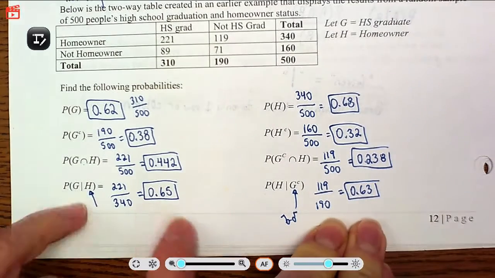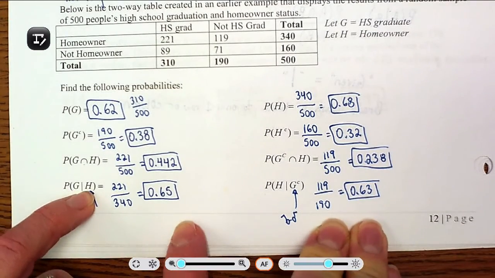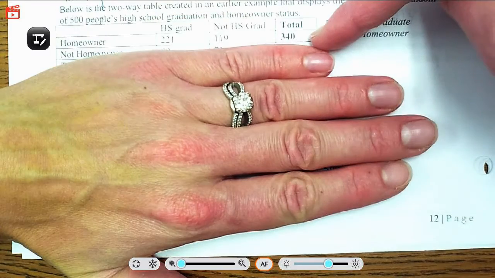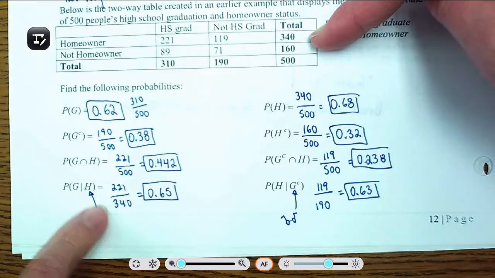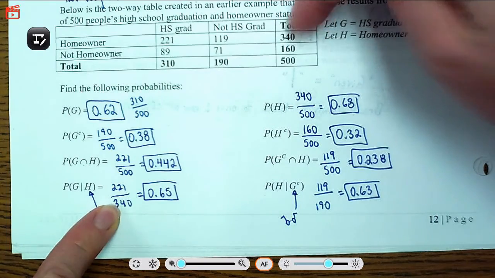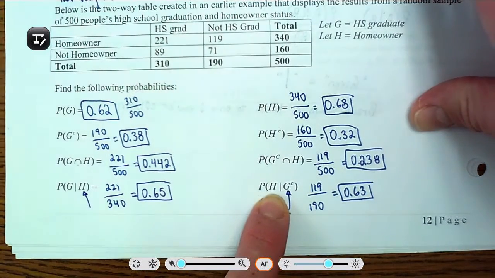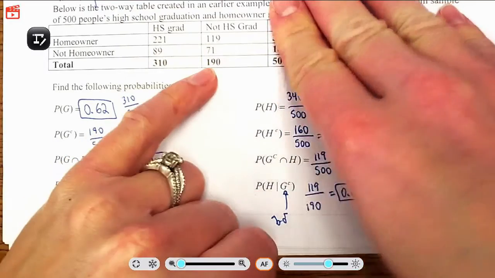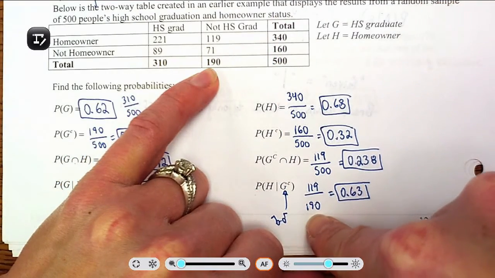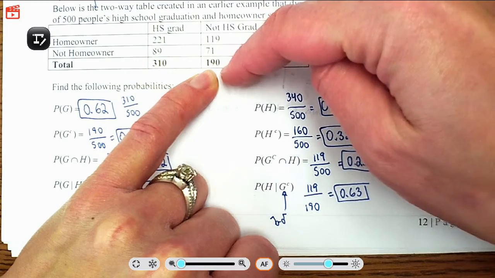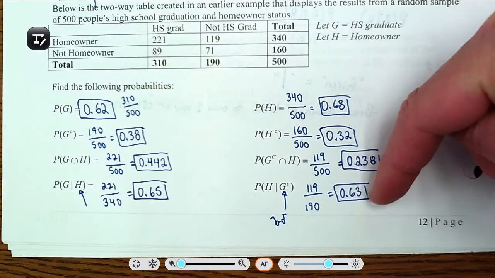And the probability that you graduated given you're a homeowner means I'm going this way, and given I'm a homeowner, I'm only looking at homeowners, and the probability that I graduated is 221 out of 340. And the probability that you are a homeowner given you did not graduate. So we're going to go to not graduate, which is 190 people, and the probability that you are a homeowner given that you did not graduate is 0.63.